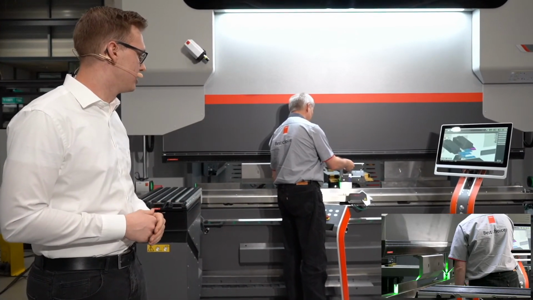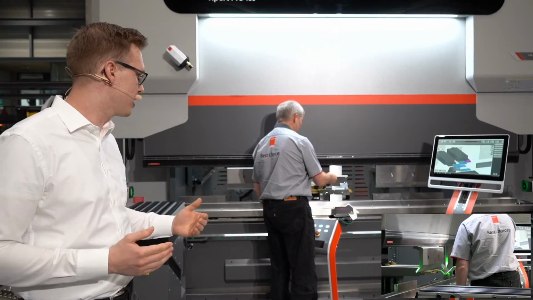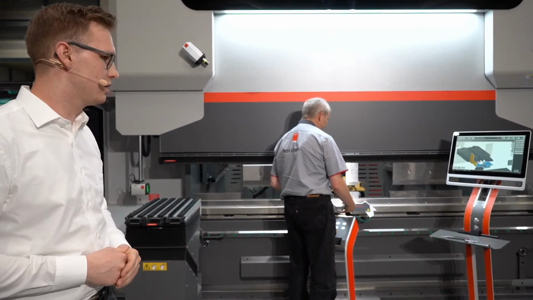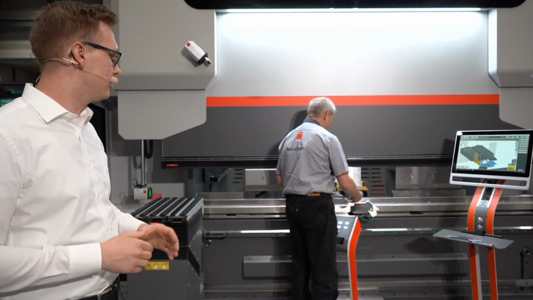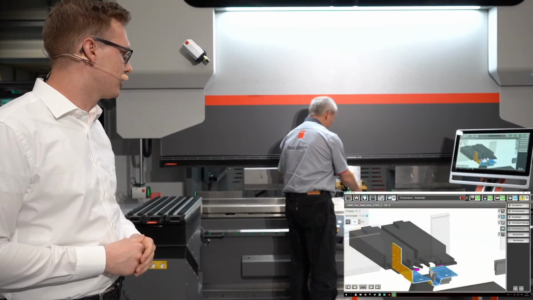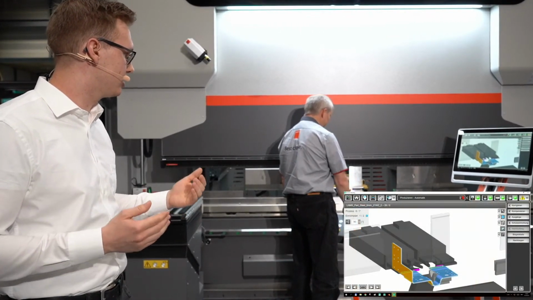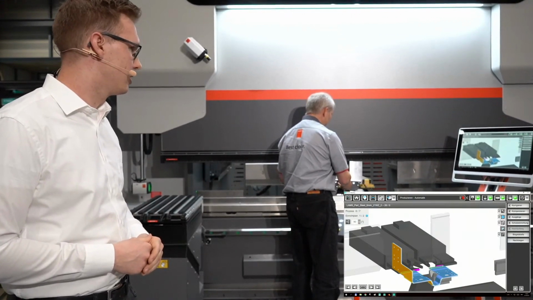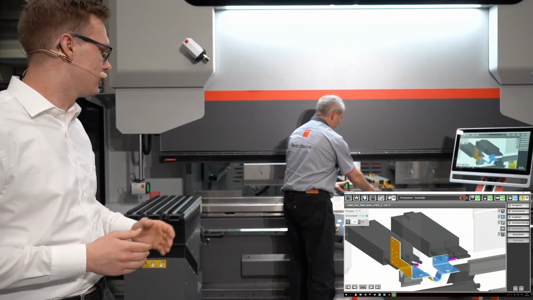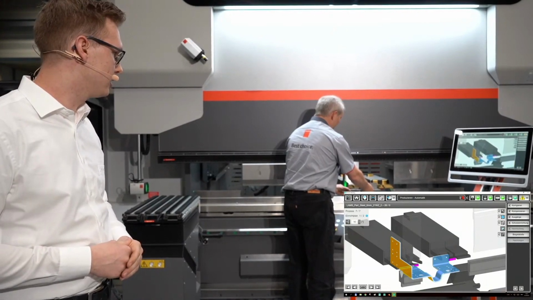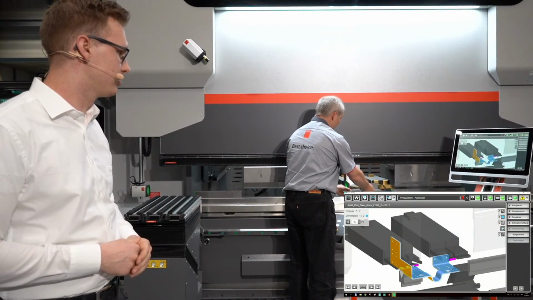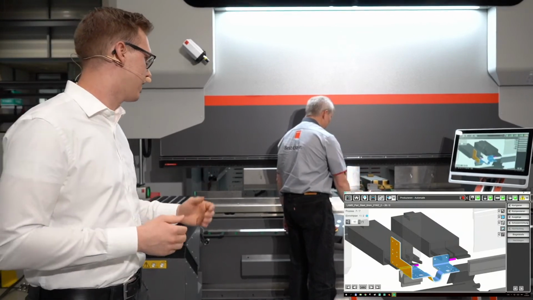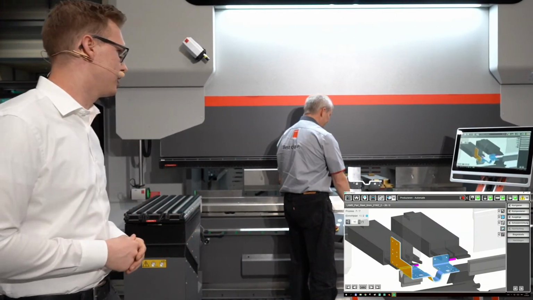The mode you will see here is an active spring back measurement, and with this measurement you compensate differences in your material, because we measure the spring back at the moment where we bend the part. And you see right now the process is already done, and with our laser angle measuring system we have no time losses in the speed of the machine.